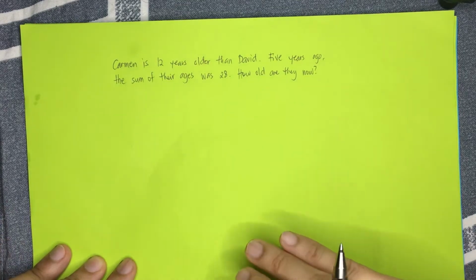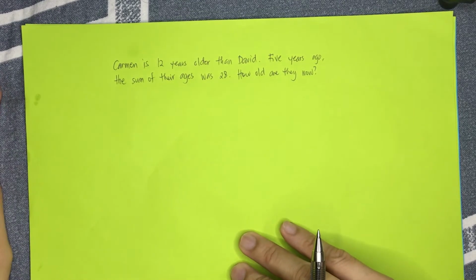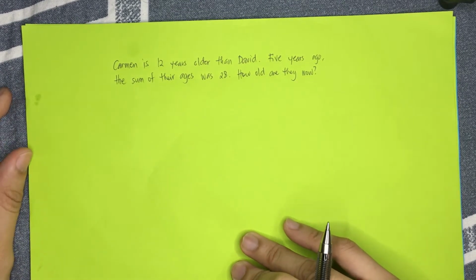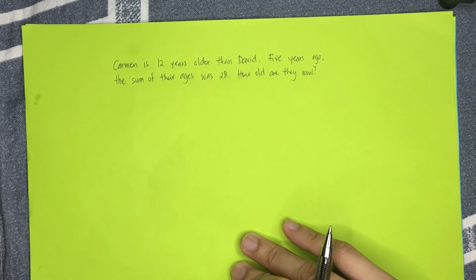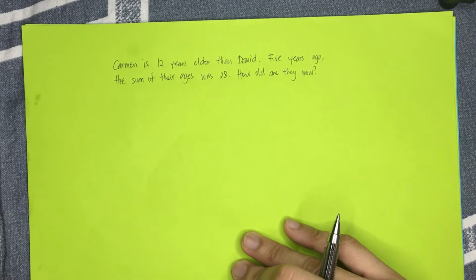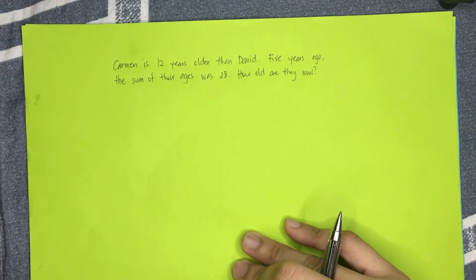So hey guys, now we have another problem involving age problems, and I'm going to teach you how to solve this and the techniques that I am using to solve the problem. So Carmen is 12 years older than David. 5 years ago, the sum of their ages was 28. How old are they now?